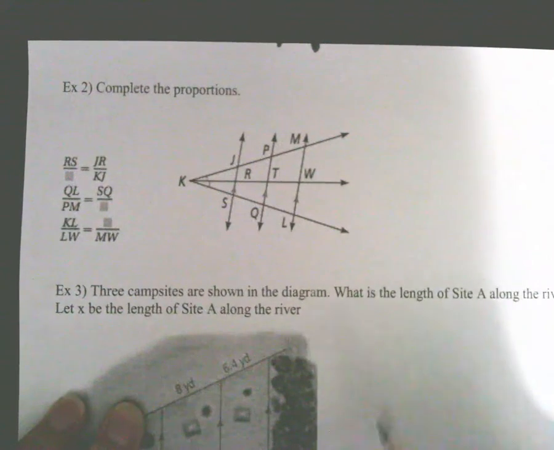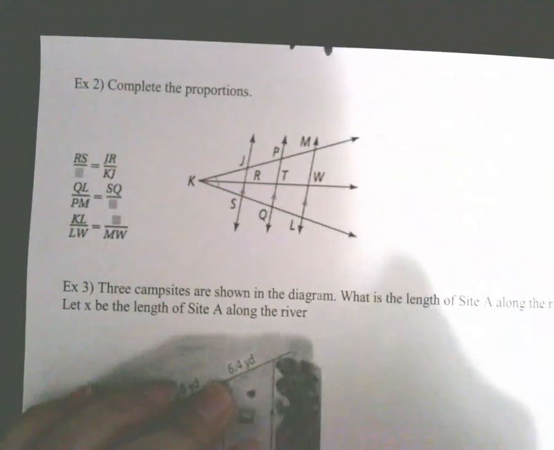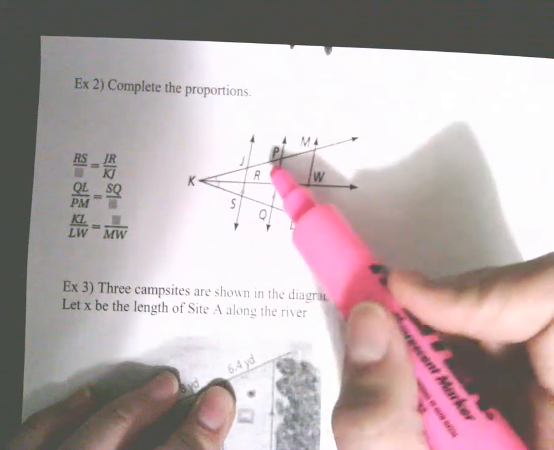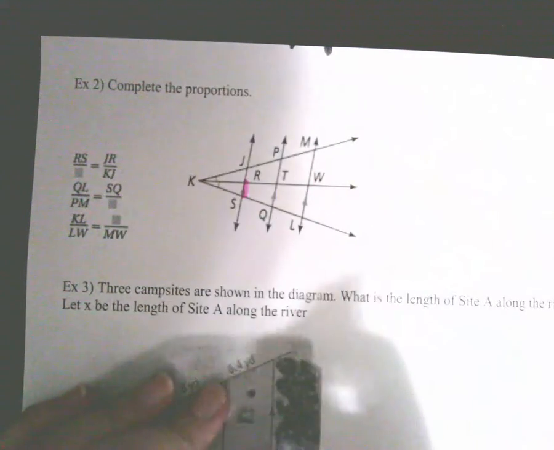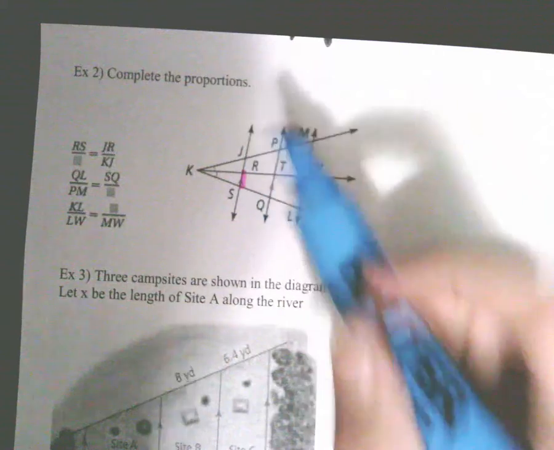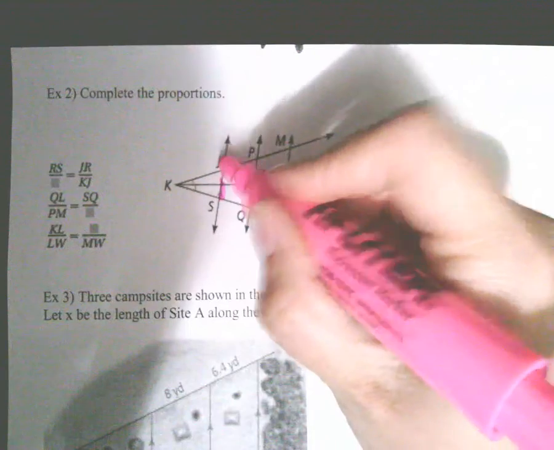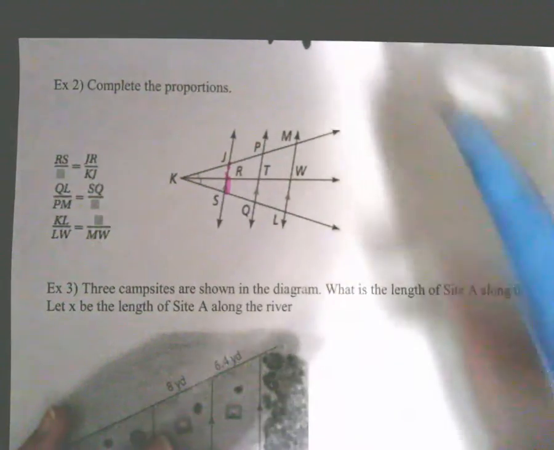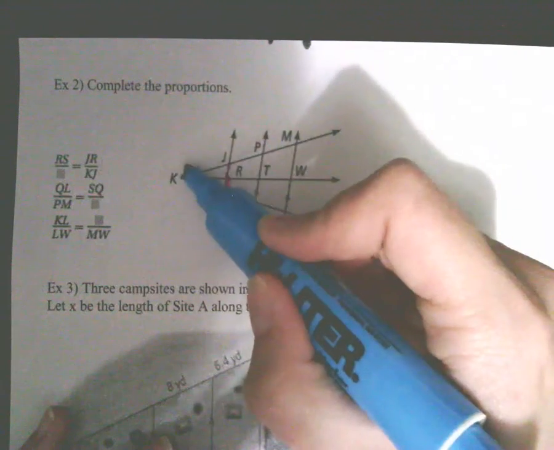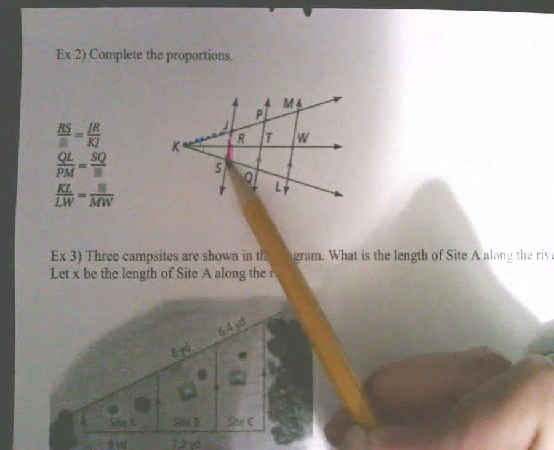Let's apply that corollary to this question right here. It says complete the proportions. RS, so this is RS over something equals JR. So JR would be also pink. So JR over KJ. So the segment that we would need to put underneath here would have to be KS.